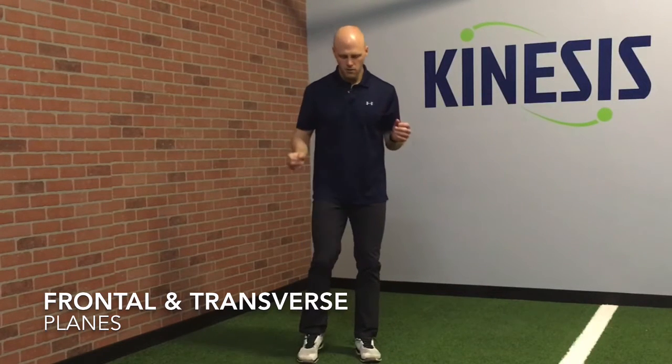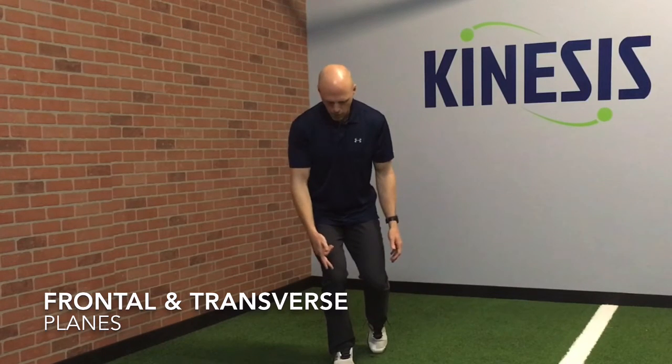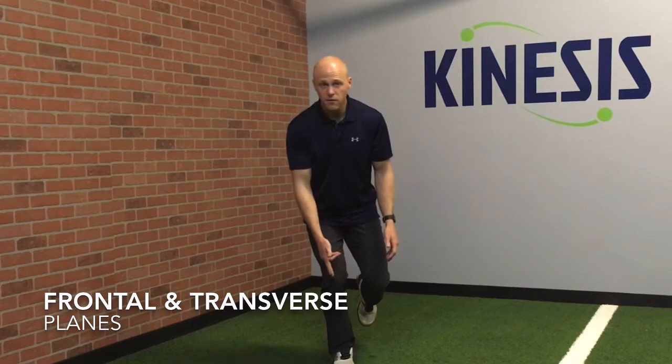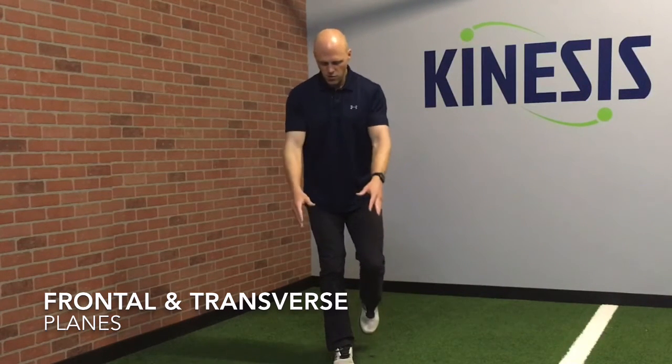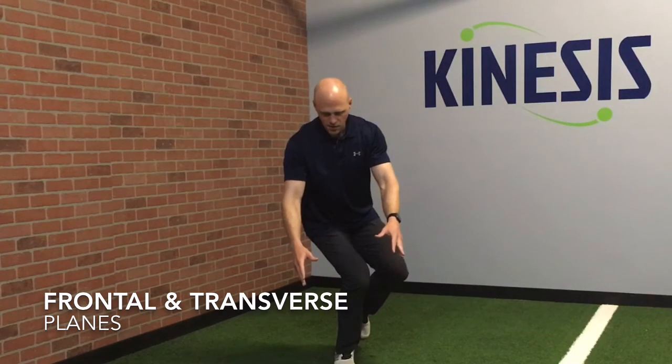In terms of frontal and transverse plane motion, as you're dropping into your squat, we want to compare where your knee travels relative to the second toe of your foot. Why the second toe? That's the longitudinal axis of your foot. So as you drop into your squat, is your knee moving inside that second toe? If so, we are creating a valgus moment at your knee.